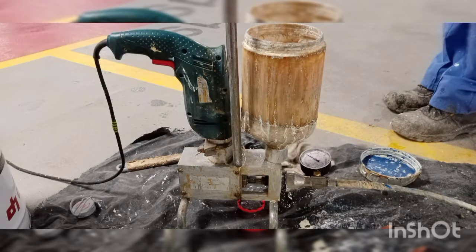When you do injectioning, after that you put some visible tape on the packer, so we can identify where we are doing the injectioning process.